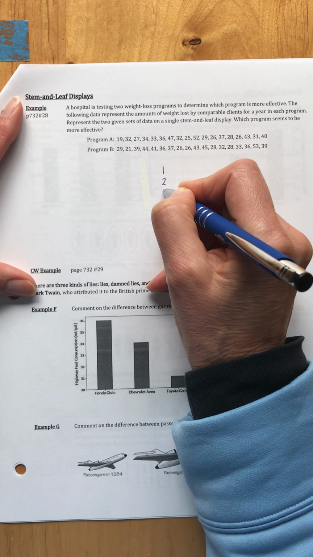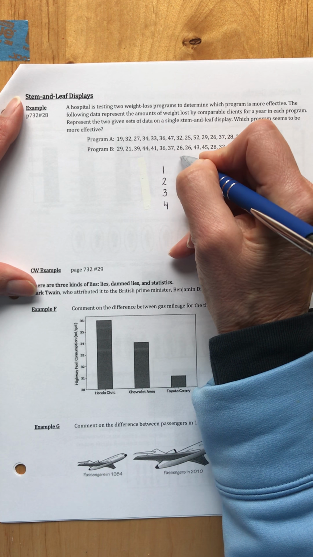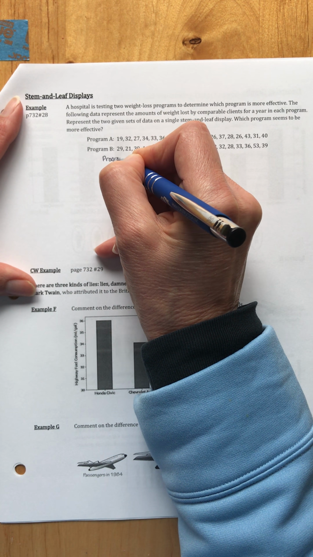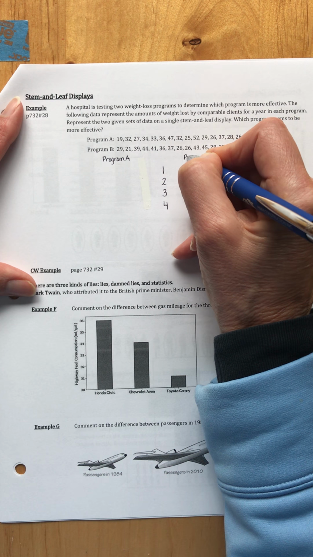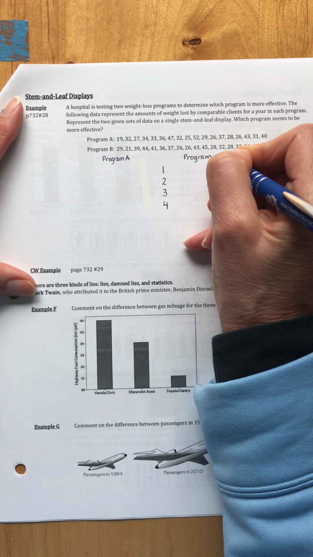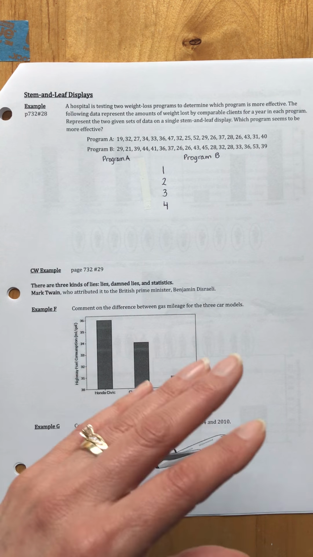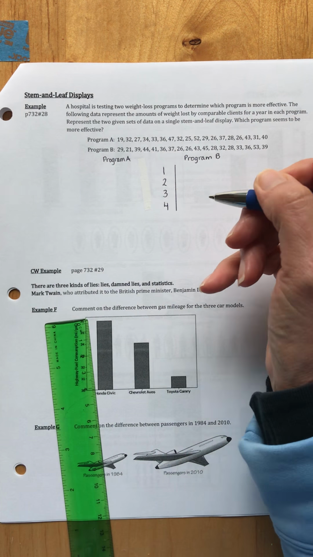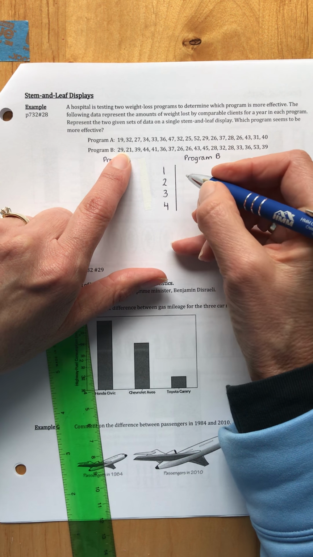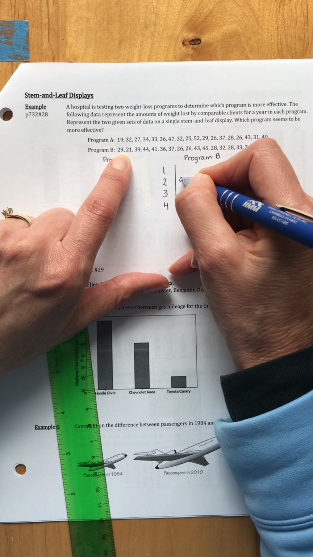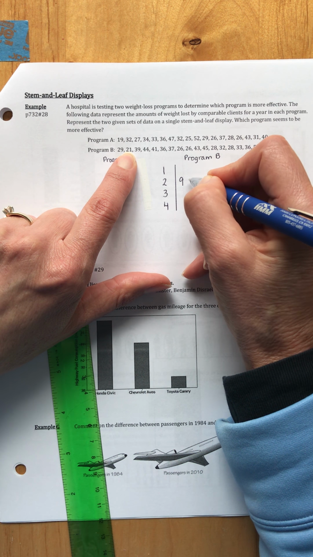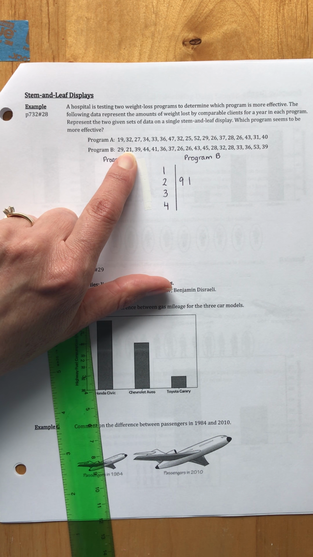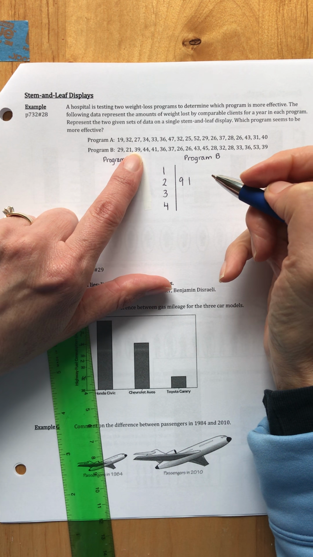1, 2, 3, 4. Okay, so here on this side, we're going to write program A. And this side, we're going to write program B. Okay, we're going to start with B first just because it's easiest to do it this way. So we'll draw a line here. Okay, and then we're going to go ahead and write all the numbers down. So we see 29, so that already has its 2, you put the 9 there. And then 21, you put a 1. Now before you put the 1, you want to evenly space these because it's kind of critical that each number takes up the same amount of space to make this accurate.